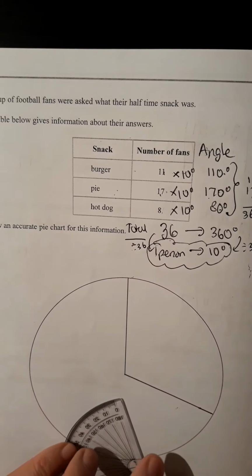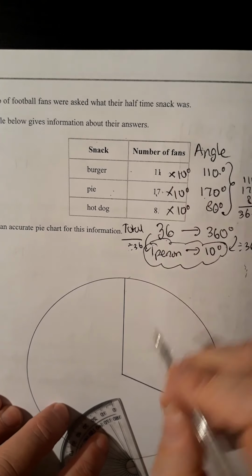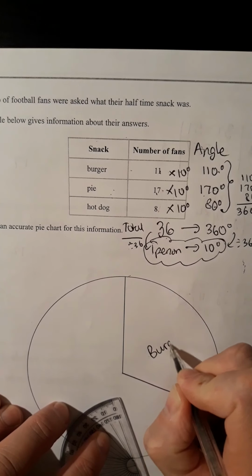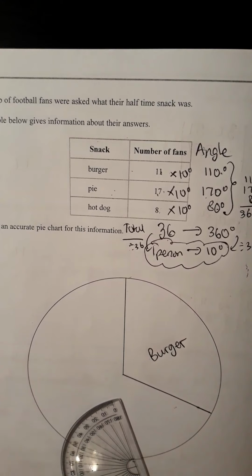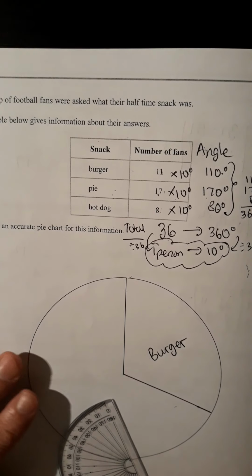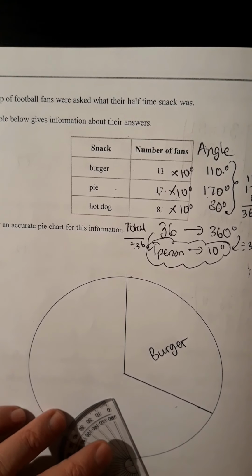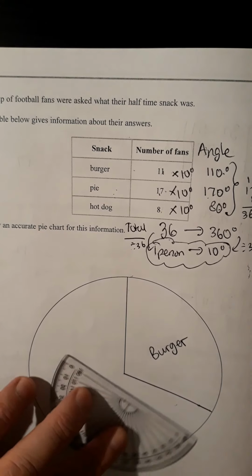So I'm going to put my pen on the dot again. And there we have it. And before I go any further, I'm going to label that. That was burgers. And there were marks available for this. You need to make sure you do label. Okay. The next angle I need to get is 170 degrees.